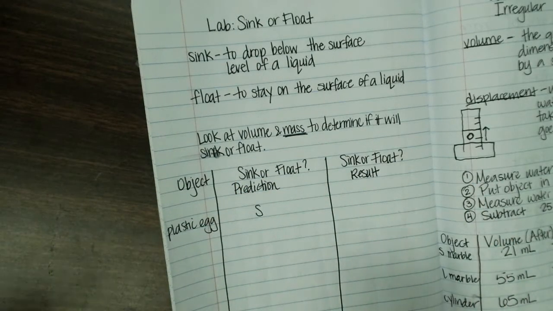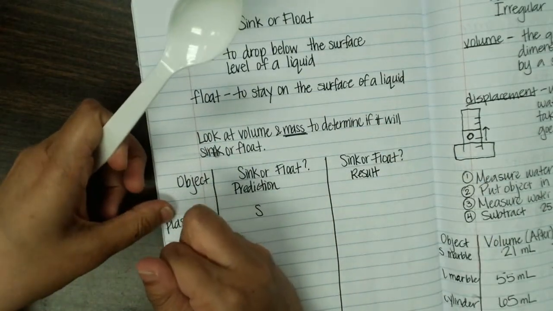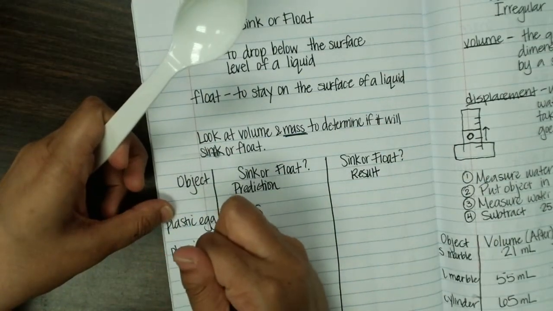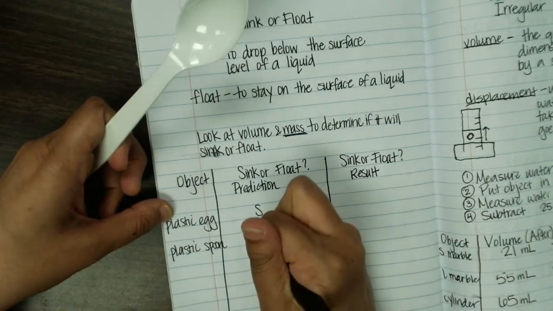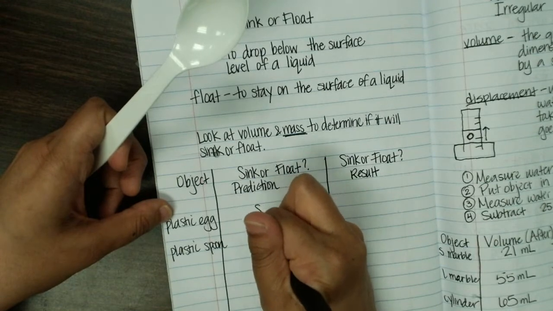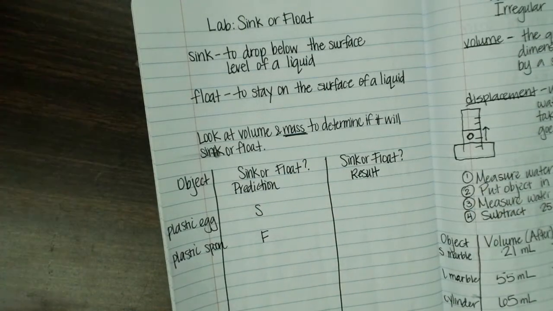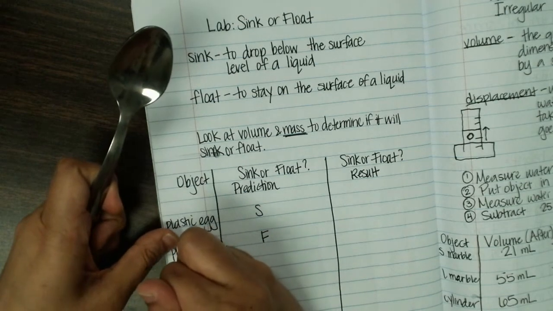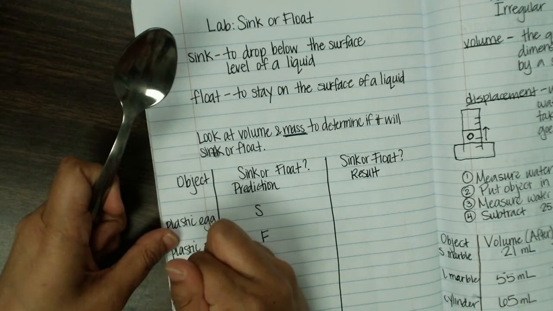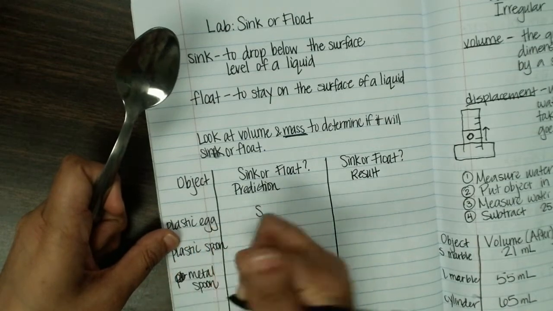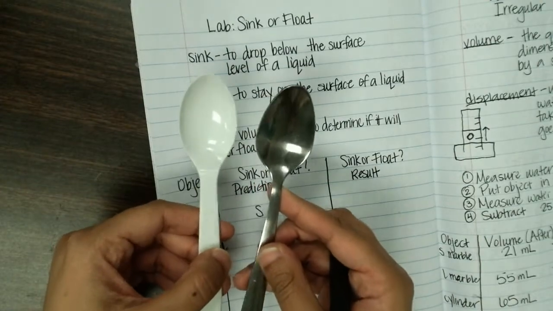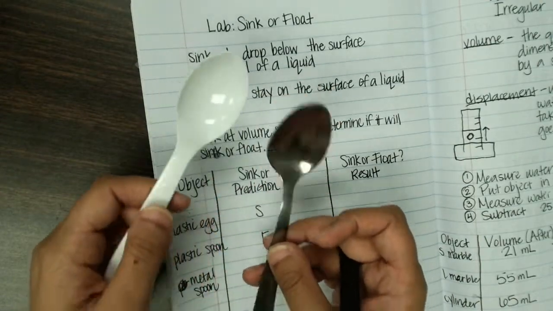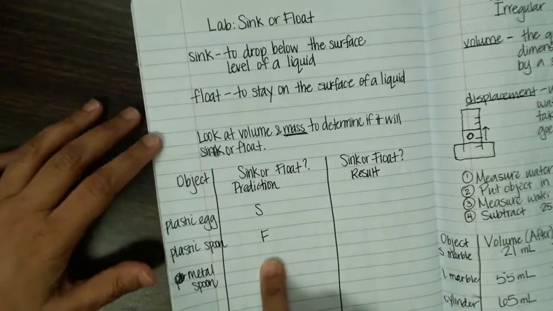The next thing is a plastic spoon. Write down sink or float. I think it's going to float. I'm not going to do any more after that. Okay. I have a metal spoon. So think about this. They both have about the same volume, right? They're about the same size, but then the mass is different. So keep that in mind. Write your prediction.